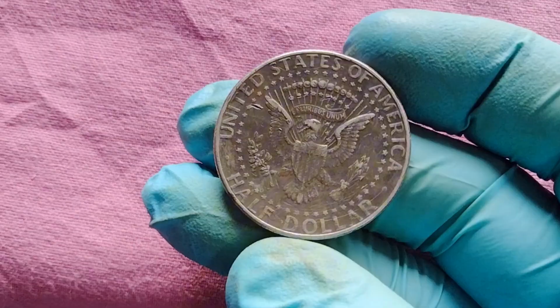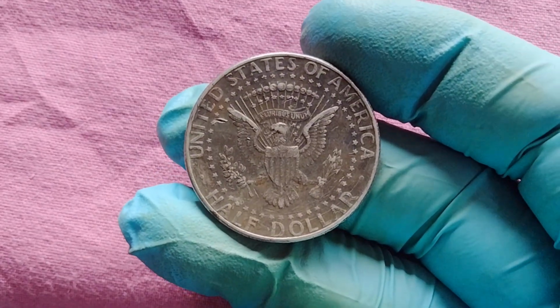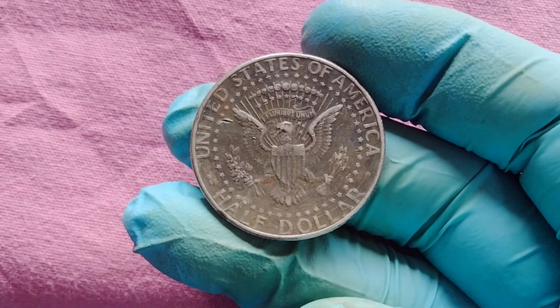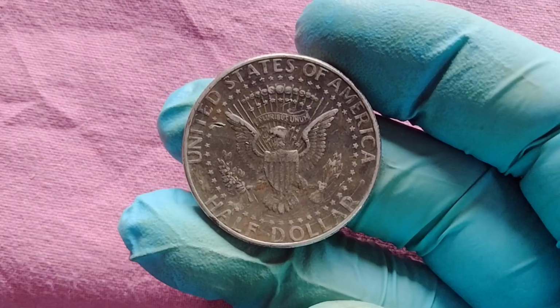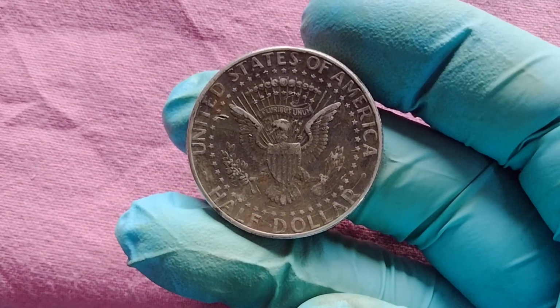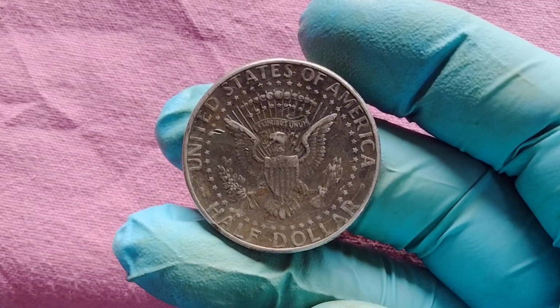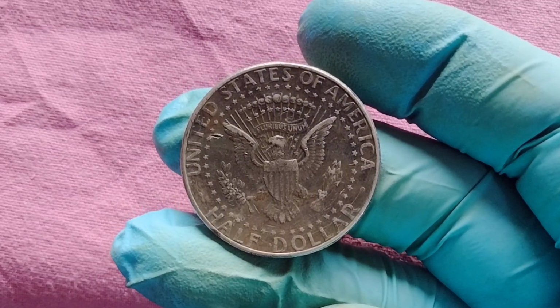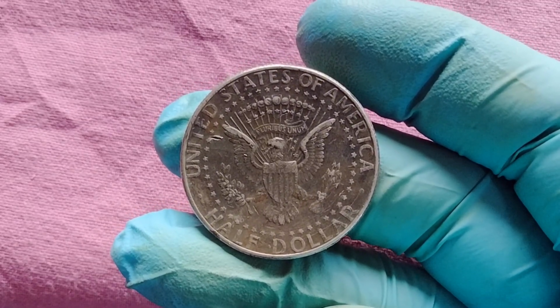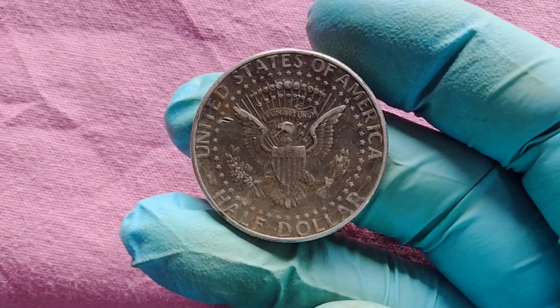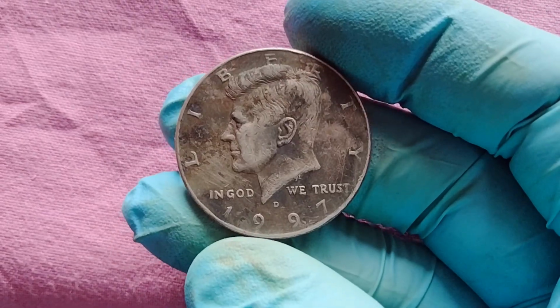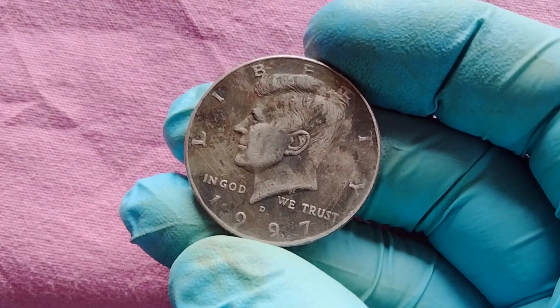The national motto, "In God We Trust," appears on both sides of Kennedy's neck, split into 2 parts. Just below the neck truncation, you will see the D mint mark, identifying the Denver Mint as the mint facility where this coin was produced. The obverse design has remained largely unchanged since the Kennedy half-dollar was first introduced, which has helped maintain its iconic appearance for many decades.